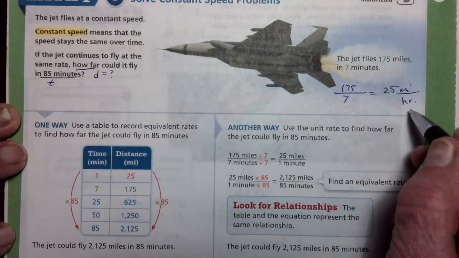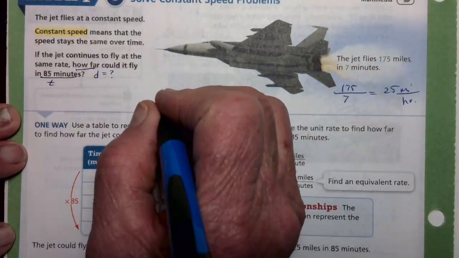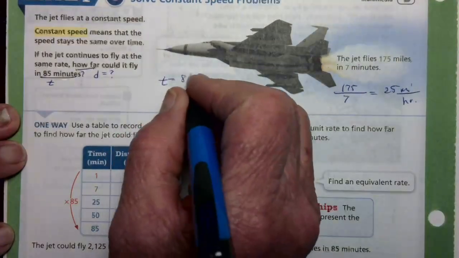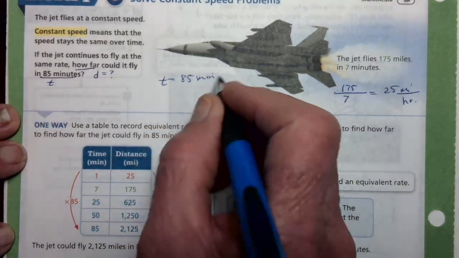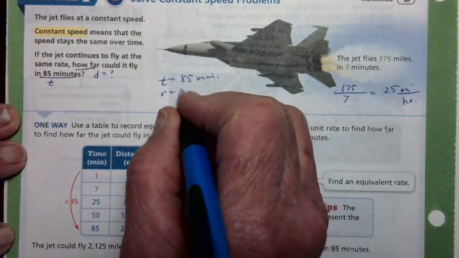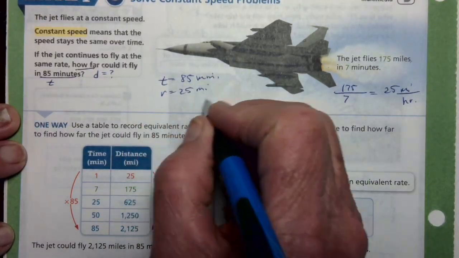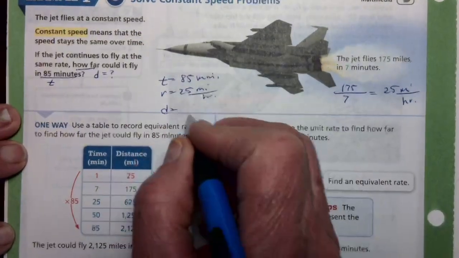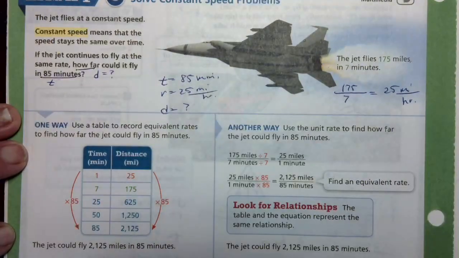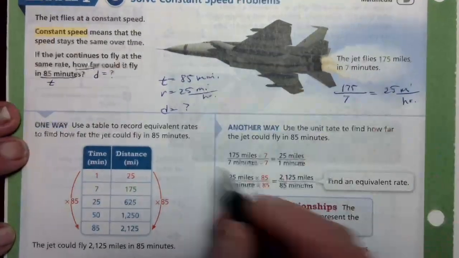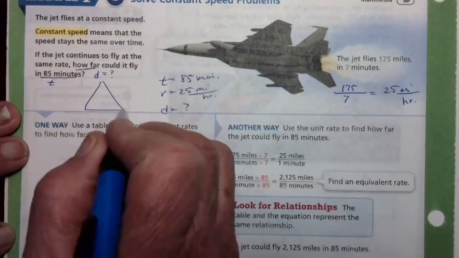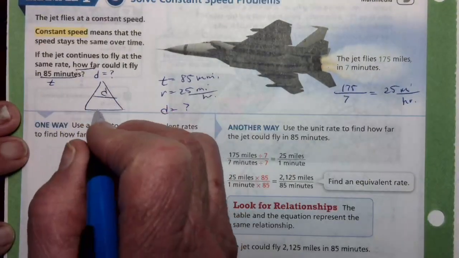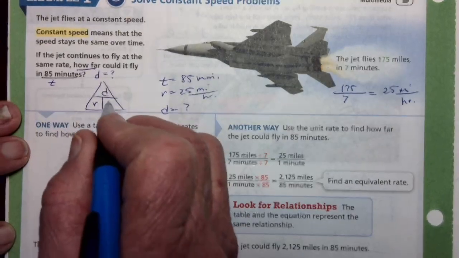Okay, so now we have an R. We have a T that is 85 minutes. We have an R that's 25 miles per hour, and we're looking for a D. Now remember our little model? Distance is equal to rate times time.